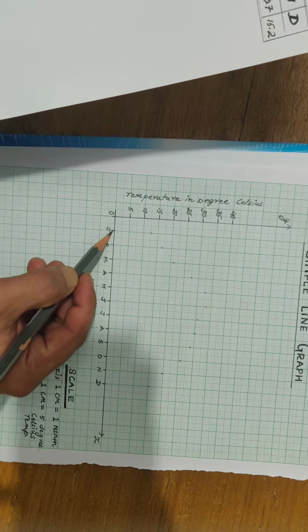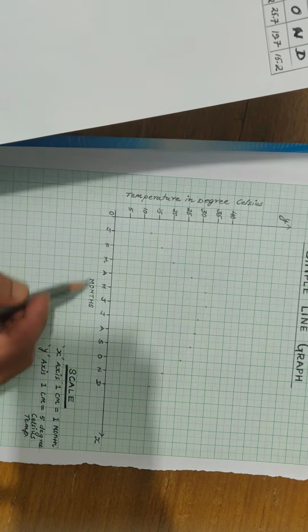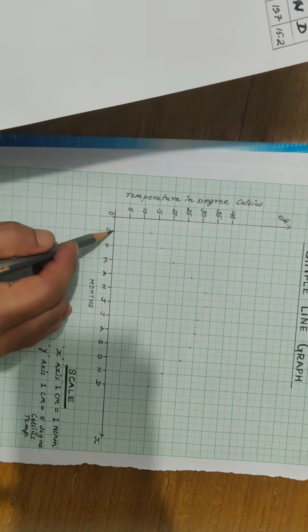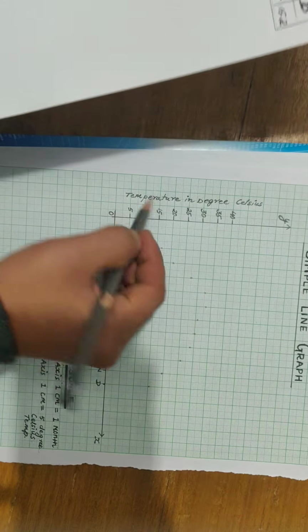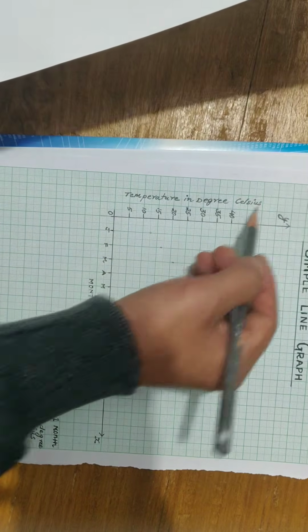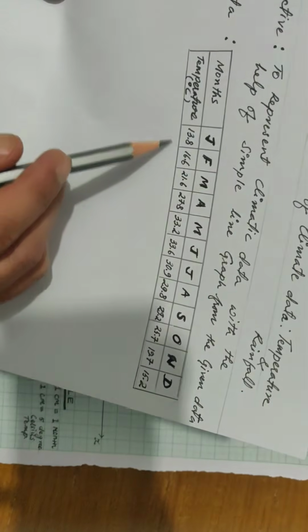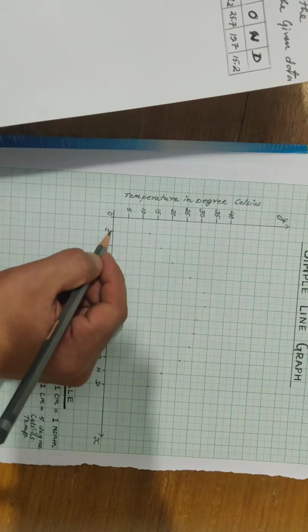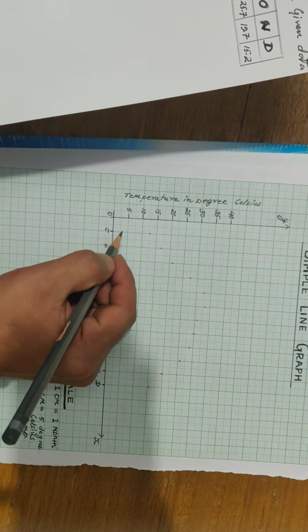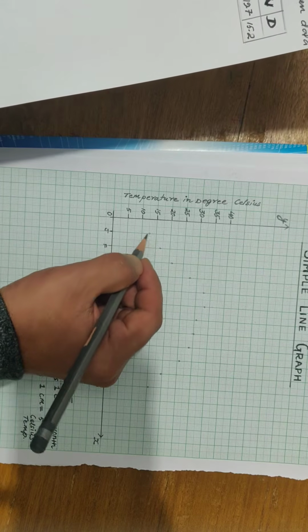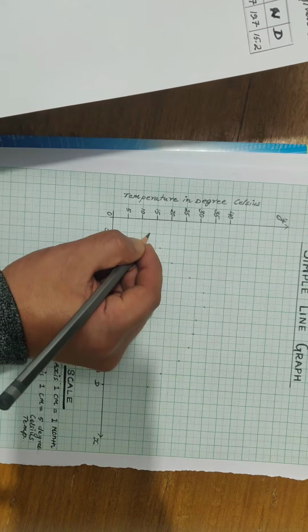You should keep in mind, in the horizontal axis we have months, and the vertical axis is the temperature in degrees Celsius. So in the month of January I have 13.8 degrees Celsius. I have to go vertically above. Where is 13? 13 is between 15 and 10. So in between I have plotted here.